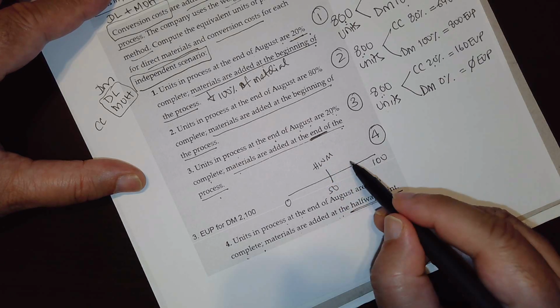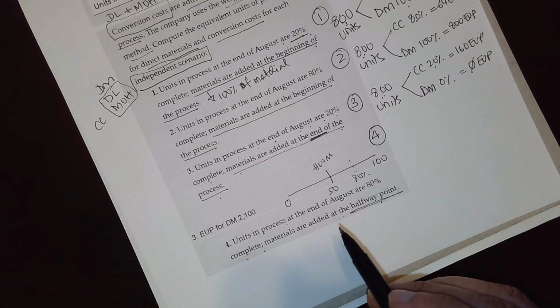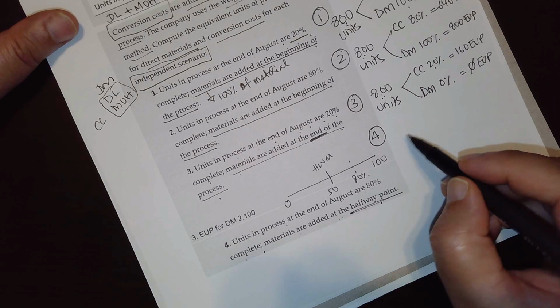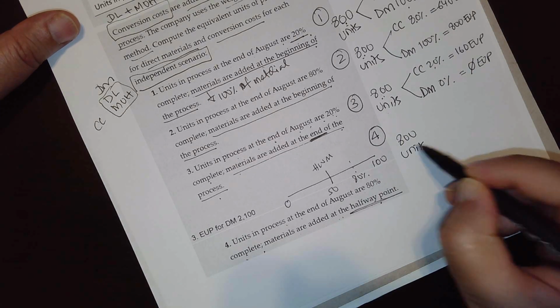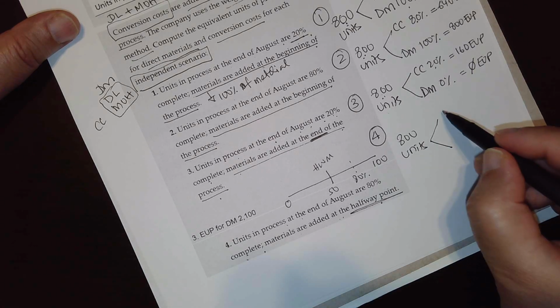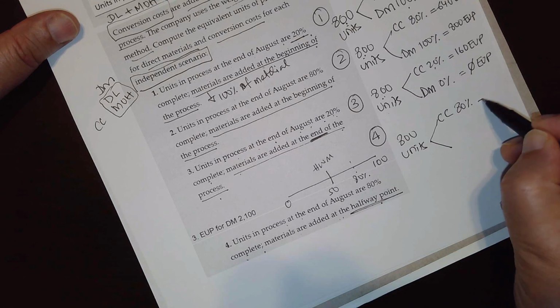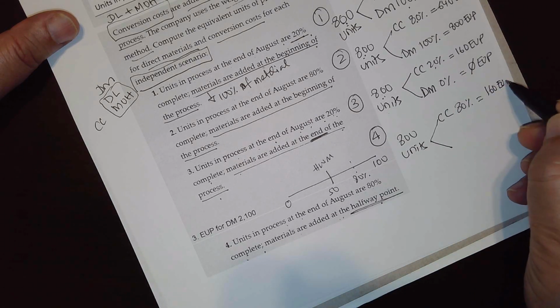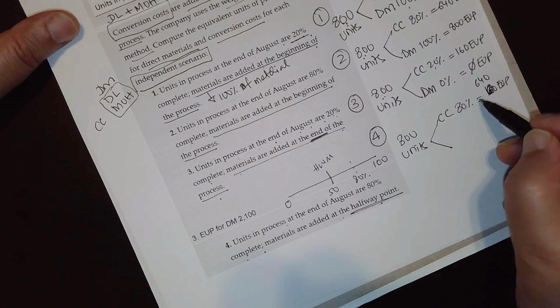So they are 80% complete. That means the materials are added, 100% of them. So we have 800 units and the conversion cost is 80%, so it's 640, 800 multiplied by 80%.